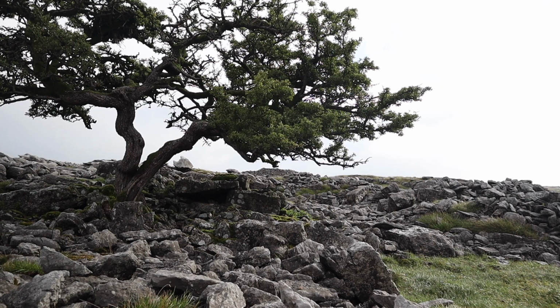A word of warning when you're using foreground is you want to make sure that any lines that appear in your foreground are leading you up to the subject. You don't want them leading you off in another direction, particularly not if that's leading you out of the frame. Fortunately, in this case, there aren't too many strong lines in my foreground, and what lines there are are heading in roughly the right direction.